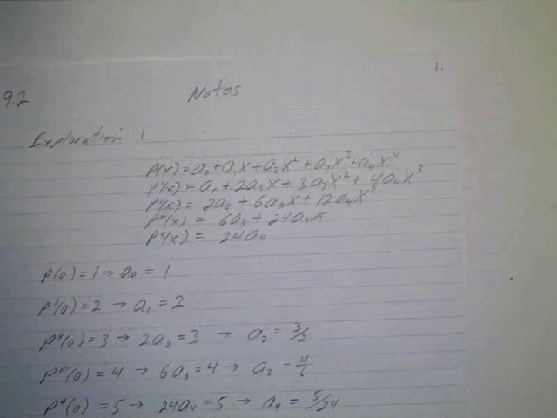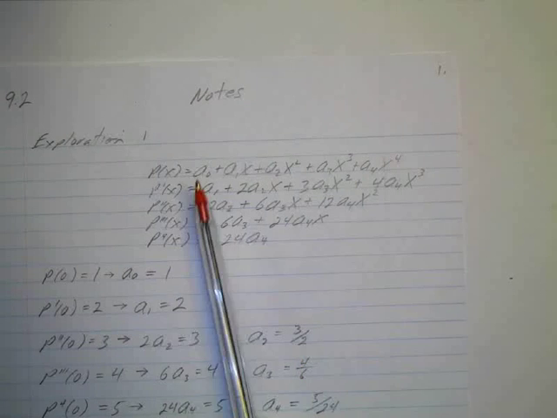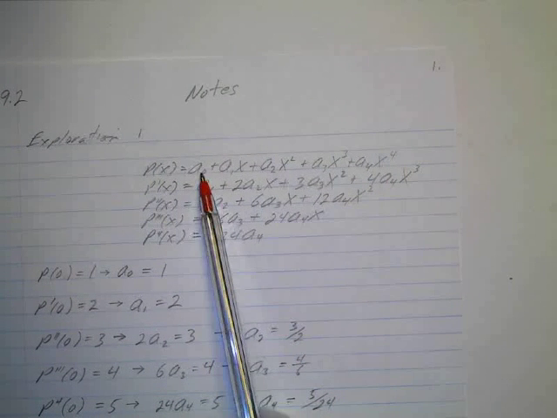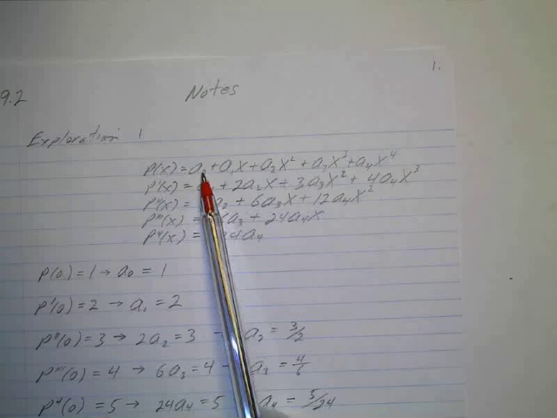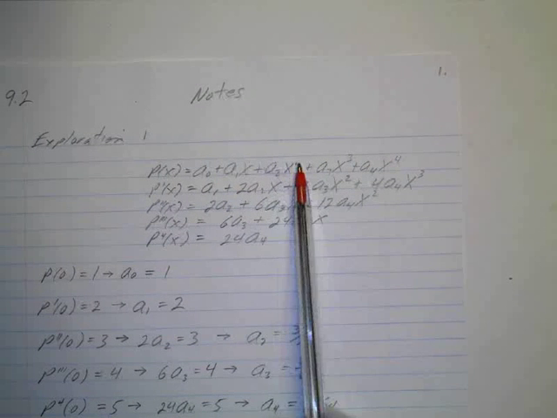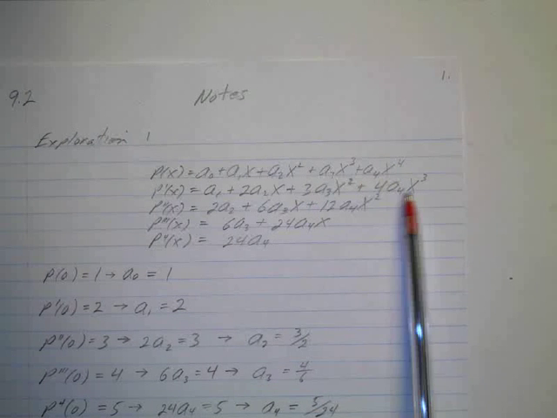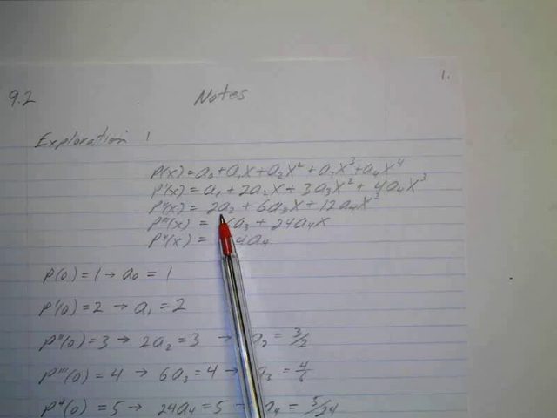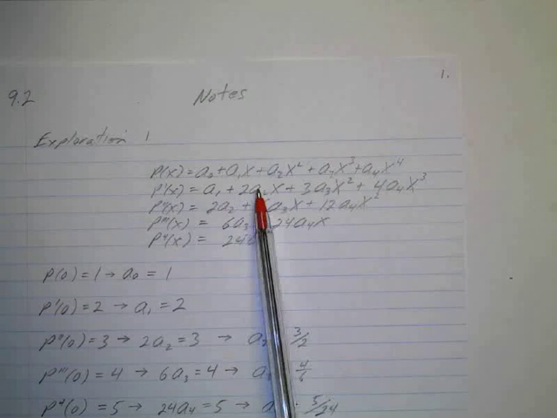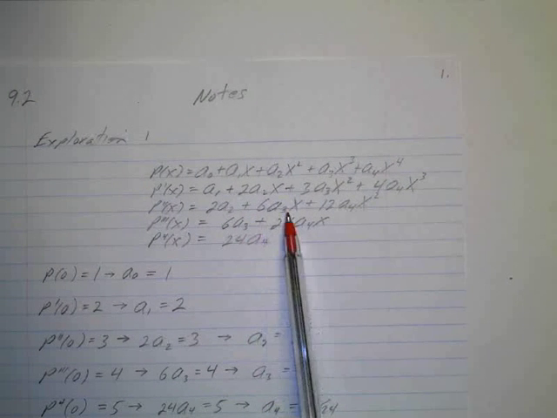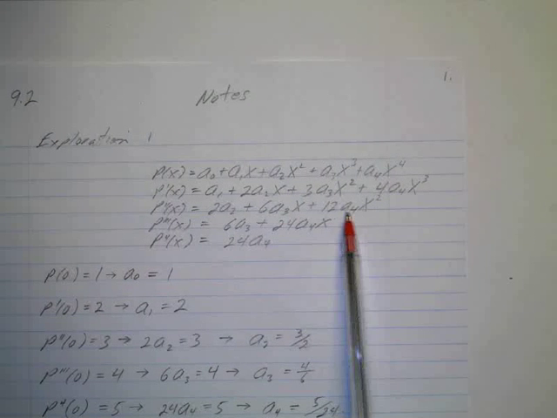So we can take the derivatives. That's pretty easy. If we start with this polynomial, we take the first derivative. That's a constant, so that goes away, and it just becomes a sub 1, plus 2a sub 2 x, plus 3a sub 3 x squared, plus 4a sub 4 x to the third. And we take the derivative of that, then this is going to be 0, so we're going to have 2a sub 2 plus 6a sub 3 x plus 12a sub 4 x squared.